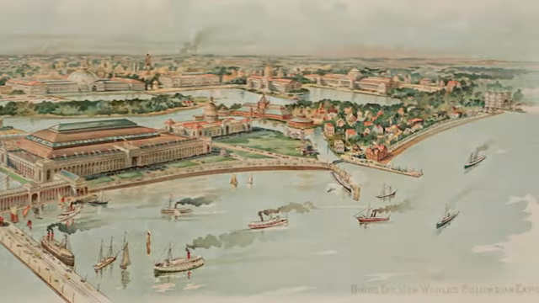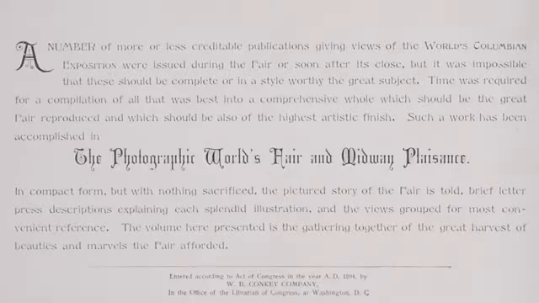Back on track. There are a few more points to bring forward. The first is the use of the word photographic. We have seen numerous publications use the word photographic. Have they been completely truthful? Next, it is stated that there are brief letterpress descriptions for each splendid illustration. Again, the use of the term illustration, almost implying that these images are illustrations.